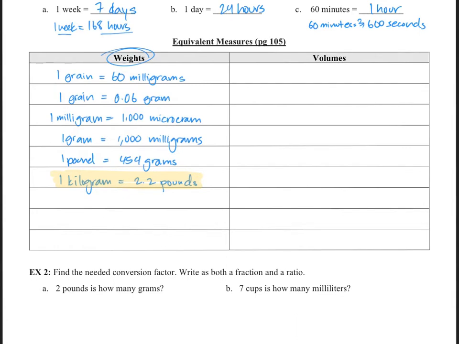Alright, now volumes. 1 teaspoon is equal to 5 milliliters. 1 tablespoon is equal to 15 milliliters. 1 ounce, and notice this is a fluid ounce because we're in the volumes.